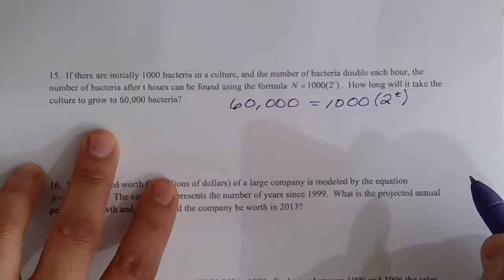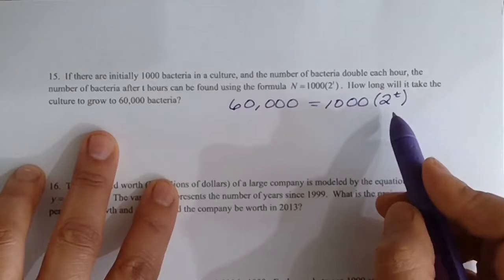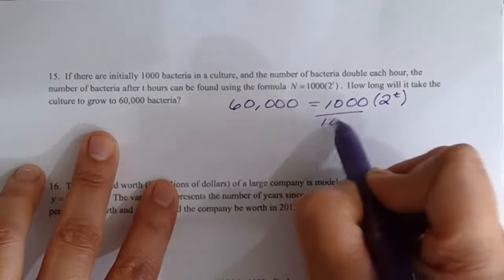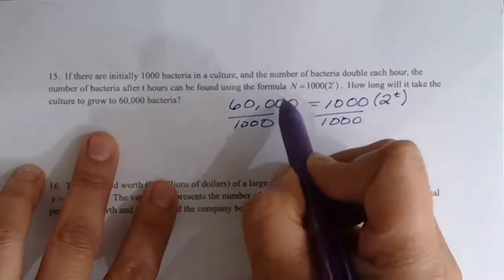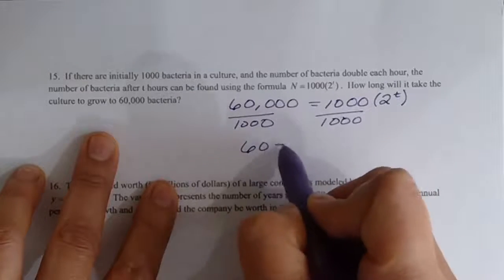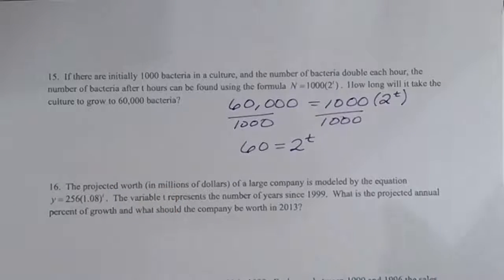Okay, so first thing you're going to do is go ahead and simplify this. So divide by 1,000. So 60 is equal to 2 to the T. Now how do you solve that?